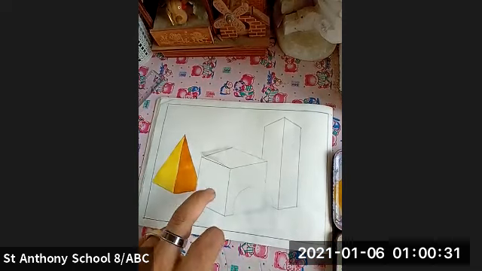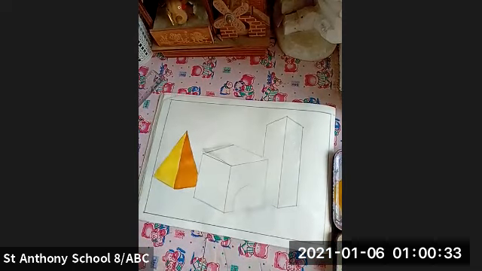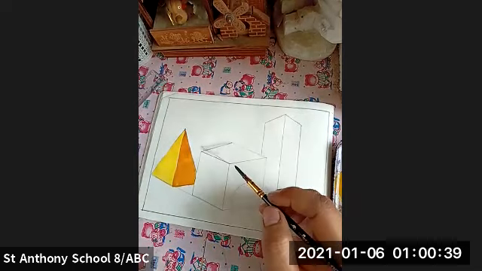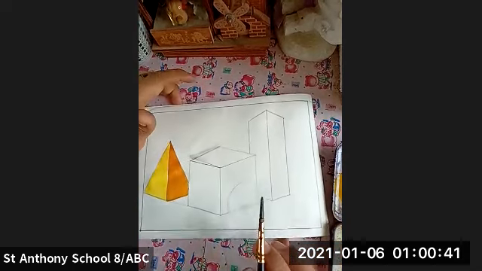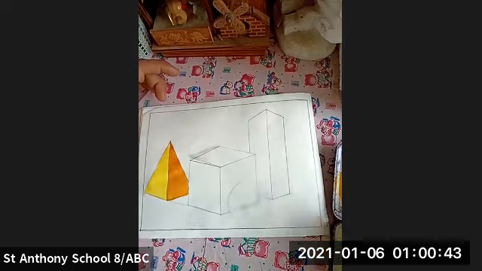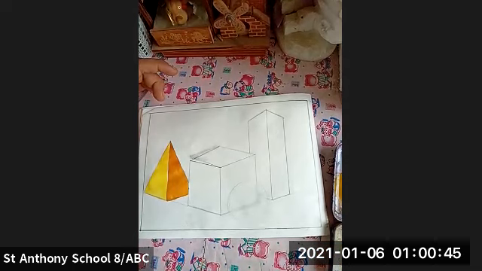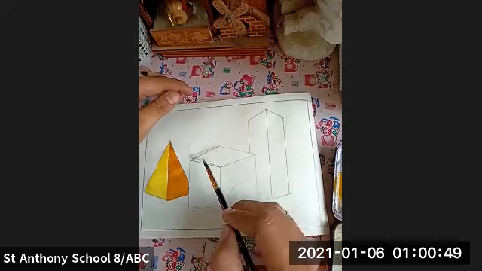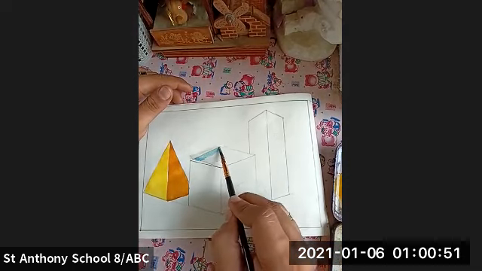Okay, afterwards I'm going to color the cube. For coloring the cube I'm using blue shade. So first, for making the blue lighter, for showing the light tone, here I'm using light blue shade on the top.